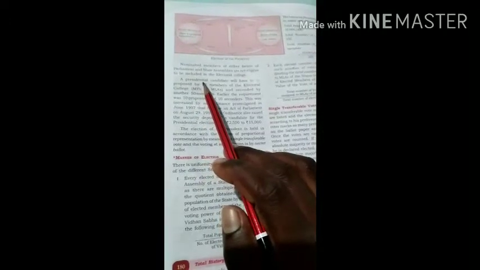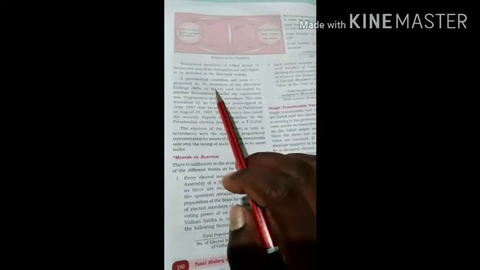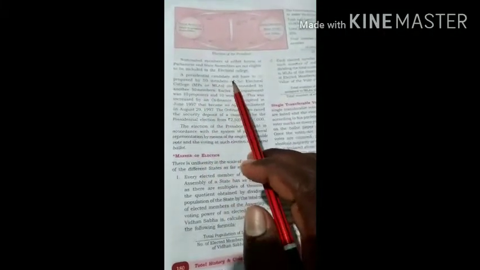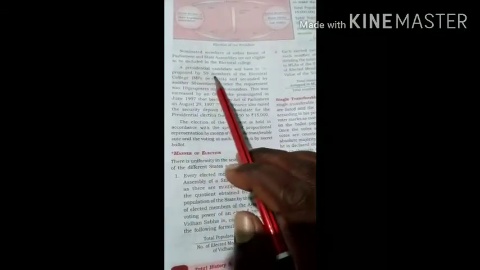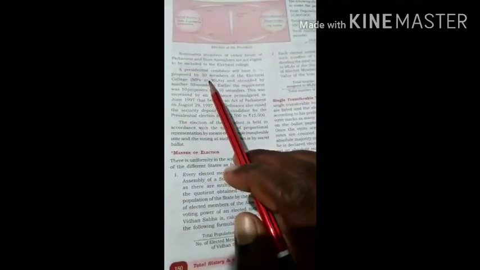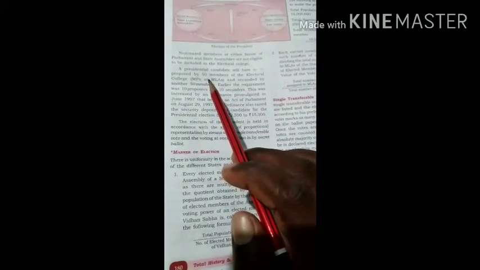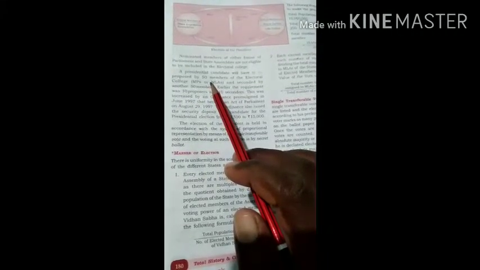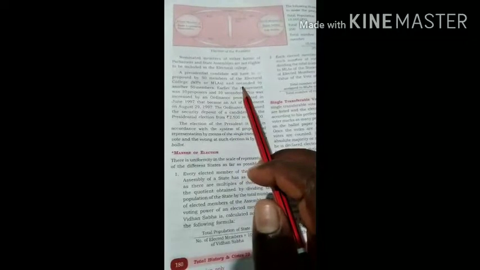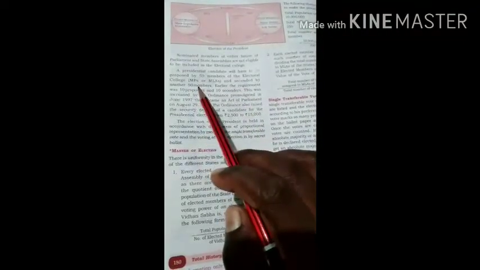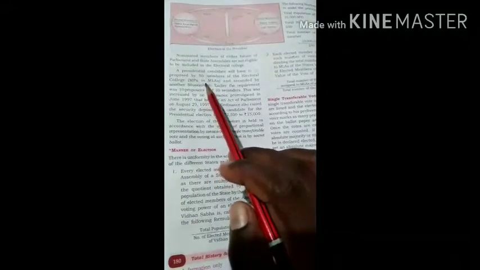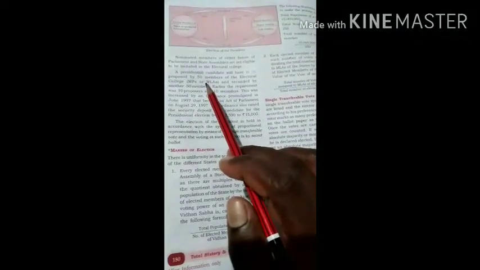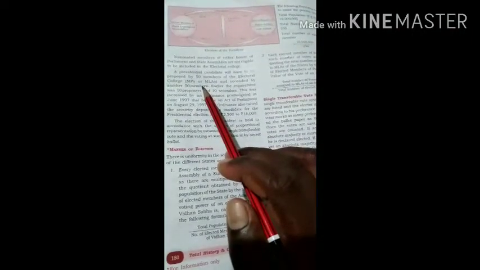Now let us talk about the procedure of the nomination of the candidate. A presidential candidate will have to be proposed by 50 members of the electoral college. So the electoral college will give the name of a particular candidate who will be contesting the presidential election, and a second group of 50 members will stand in support of that particular candidate.